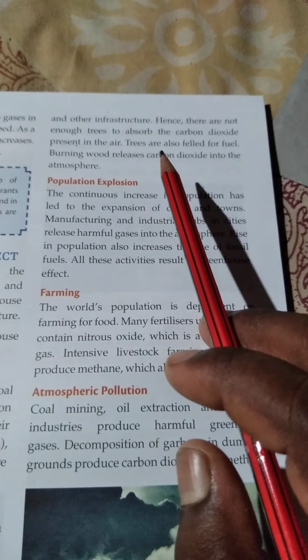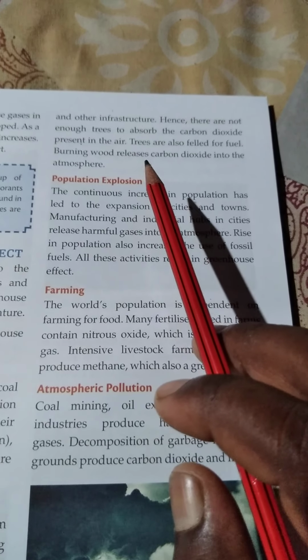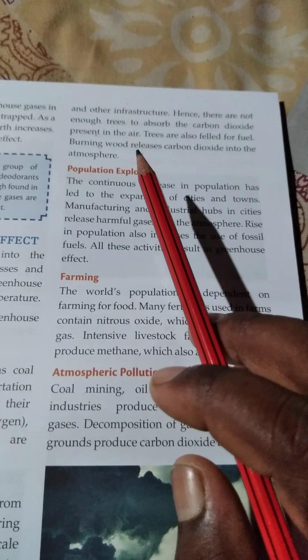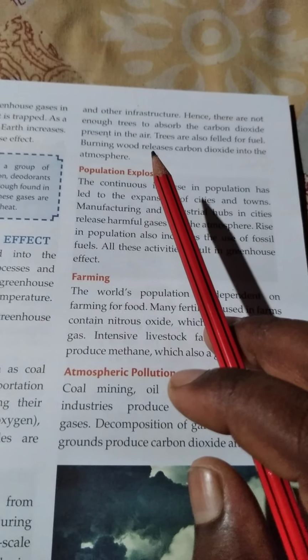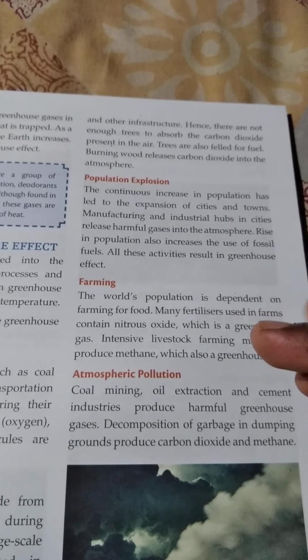Trees are also used for fuels. Burning wood releases carbon dioxide into the atmosphere. So burning wood, the fire, also releases carbon dioxide into the atmosphere.